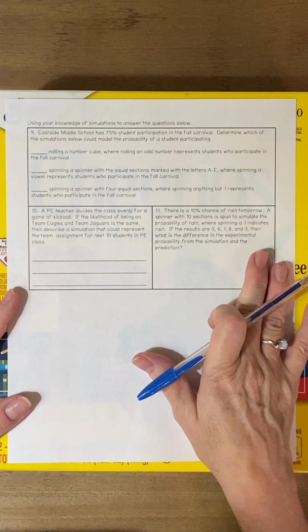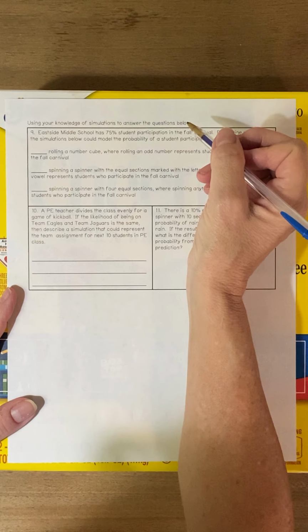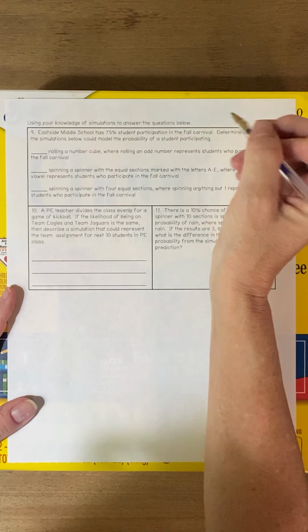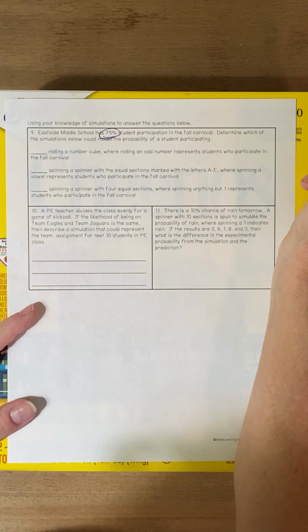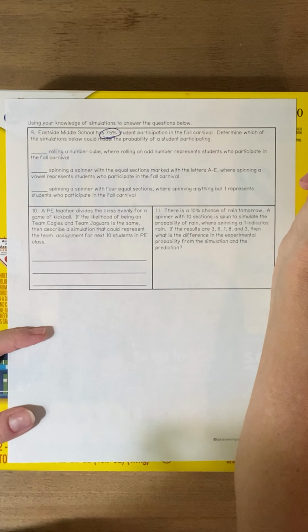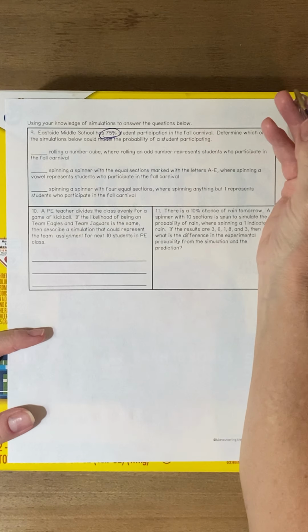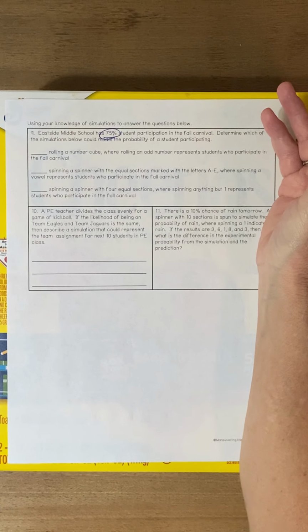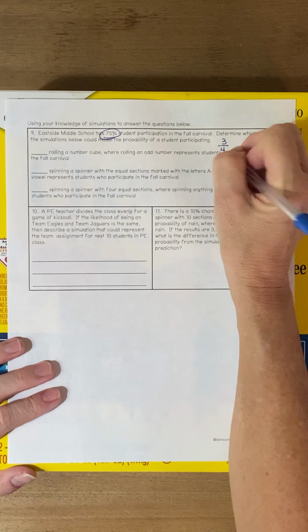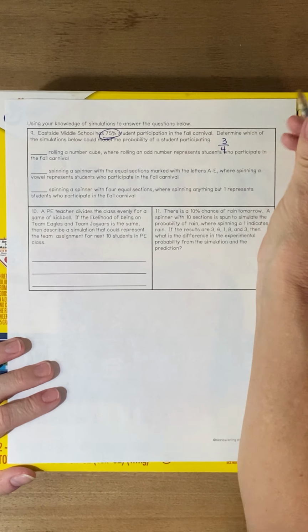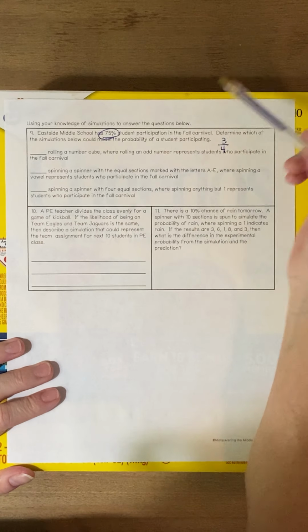All right, number 9. East Side Middle School has a 75% student participation in the Fall Carnival. Determine which of the situations below could model the probability of a student participating. 75%, I'm already thinking when I see 75, 3/4 is 75, and of course 3/4 out of 4/4 is a whole. So I'm going to look for something that is representative of 3/4.